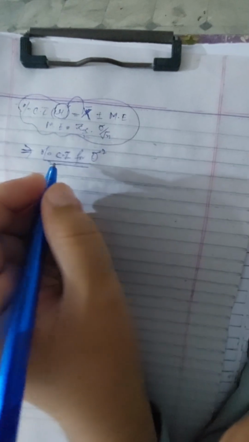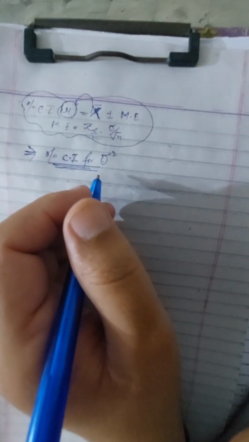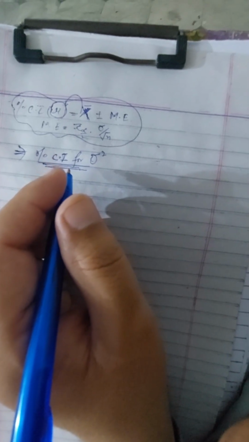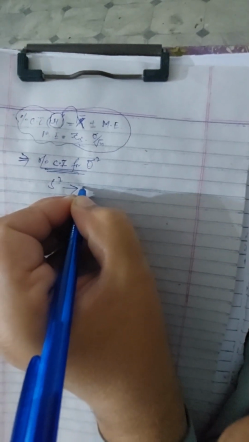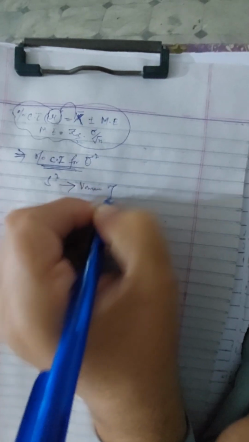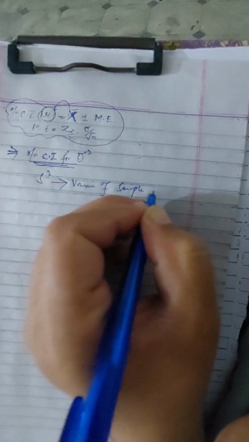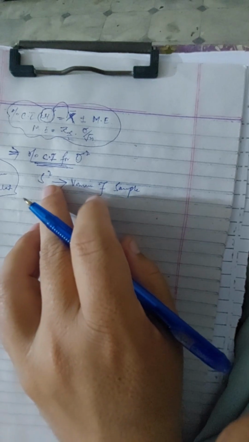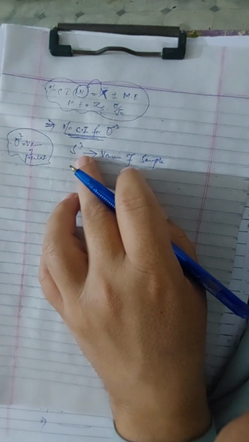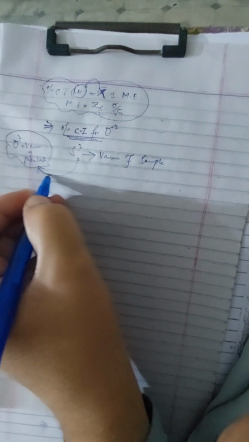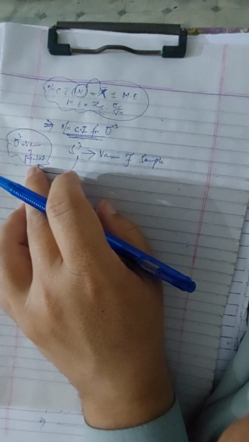What this theorem says is that if S square is the value of the variance of a random sample taken from a population, and we know that sigma square is the variance of the population, this sample variance imitates or represents the variance of the population.